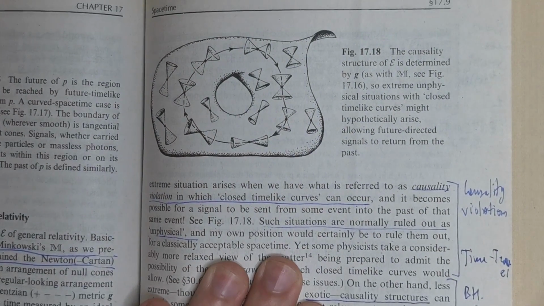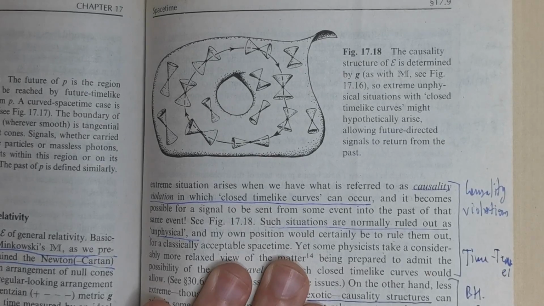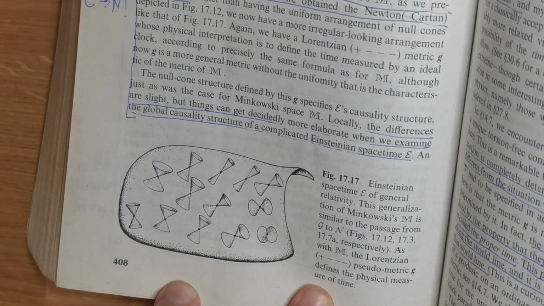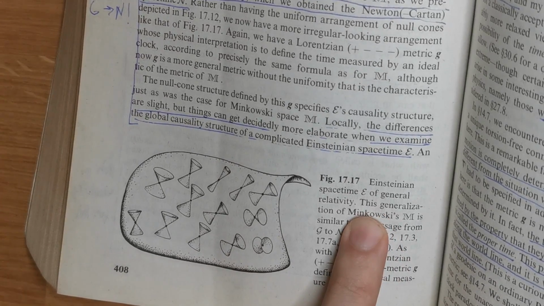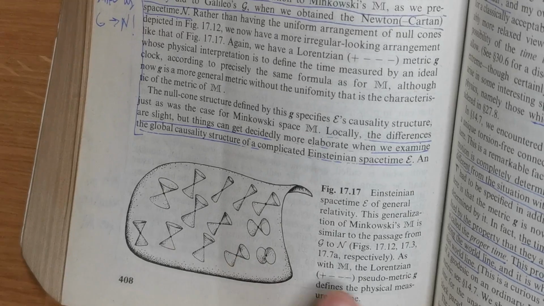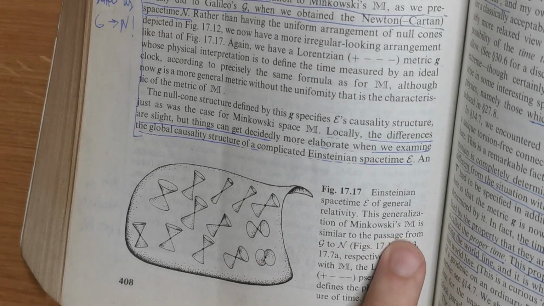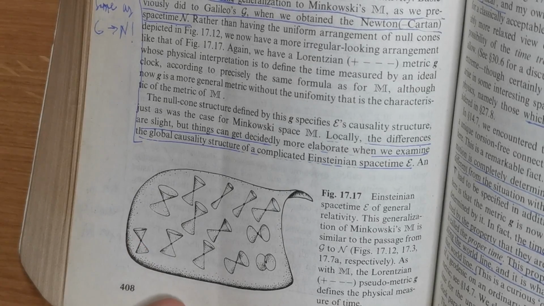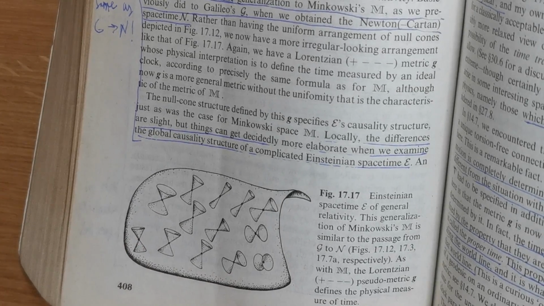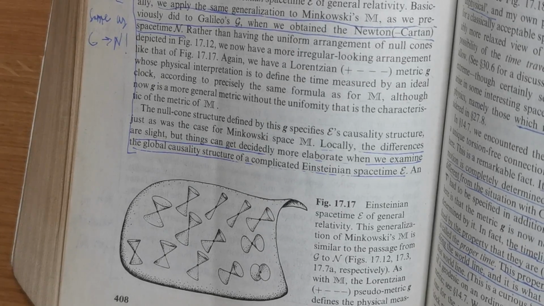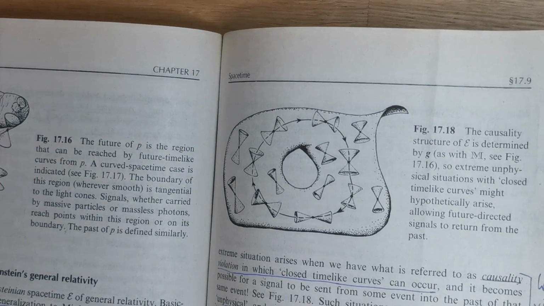And probably he will talk here about how we can come to some things like causality violations, but let's take a look at picture 17 at first. So Einsteinian spacetime of general relativity is depicted like this, and this is a generalization of Minkowski space, similar to the passage from G to N, and it just has the Lorentzian pseudometric g, which defines the physical measure of time here, and nothing about curvature. Okay, strange. I hope that he will mention something about curvature there.